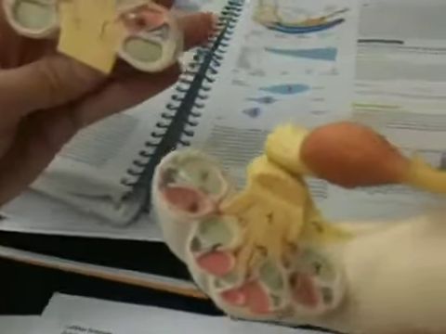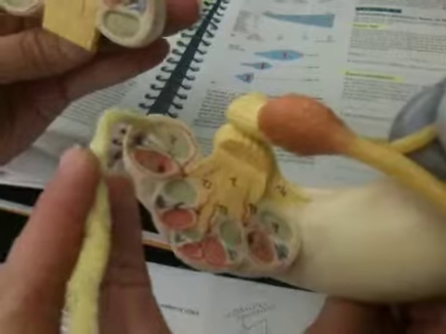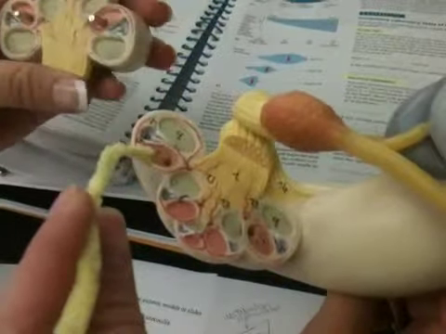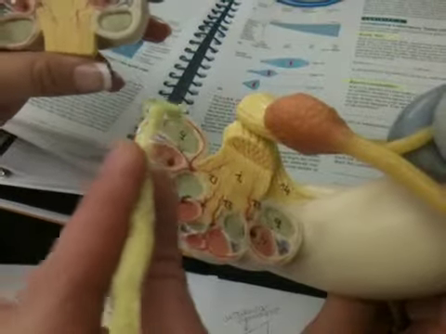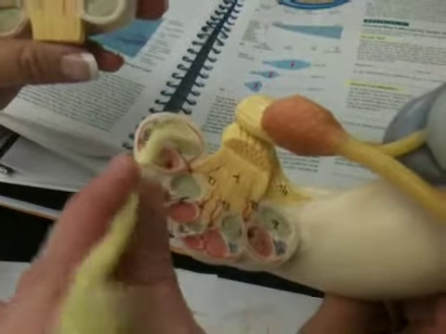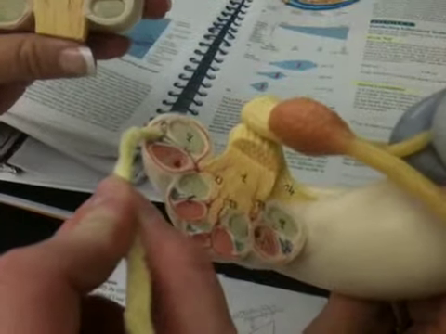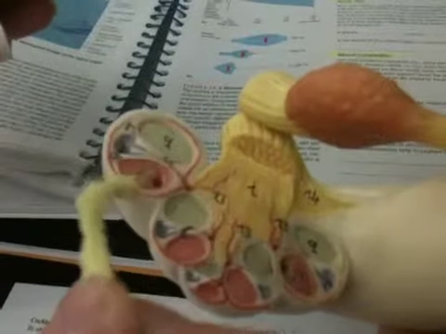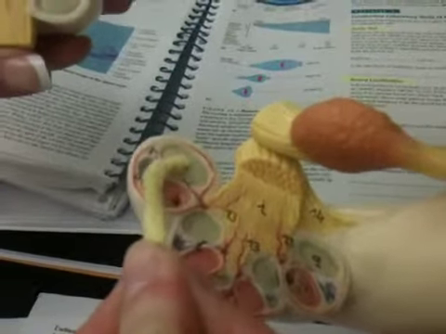The scala vestibuli. Would that be this one? I believe it would be the pink one, because of the way the tectorial membrane is. Okay, so this is the scala media. Is that the scala tympani? Okay, sweet. And so we have the endolymph in the scala media right here, and we have the perilymph in the other two, the scala vestibuli and the scala tympani.